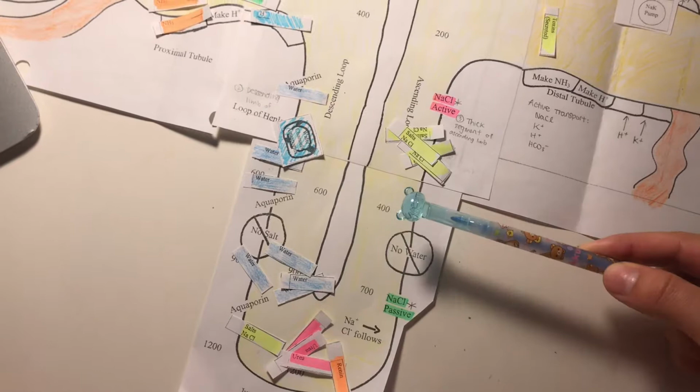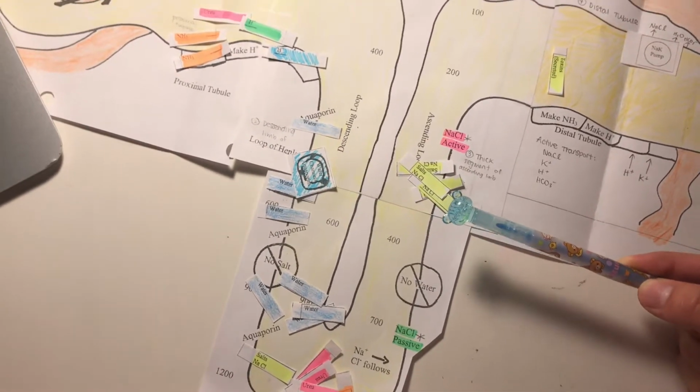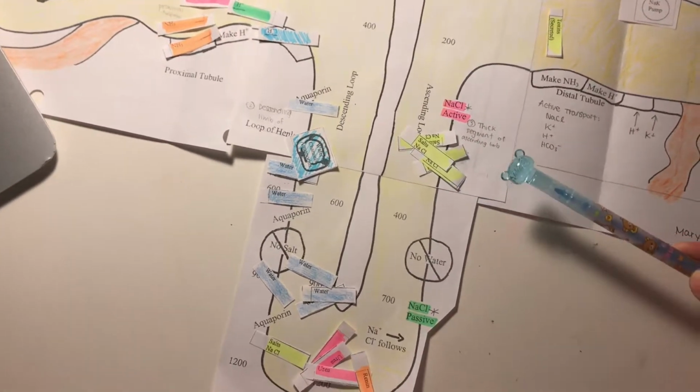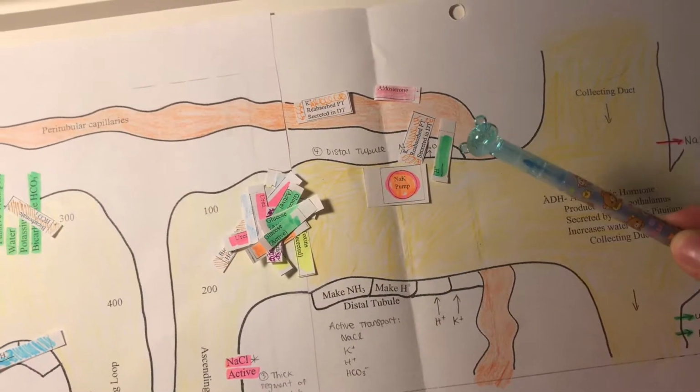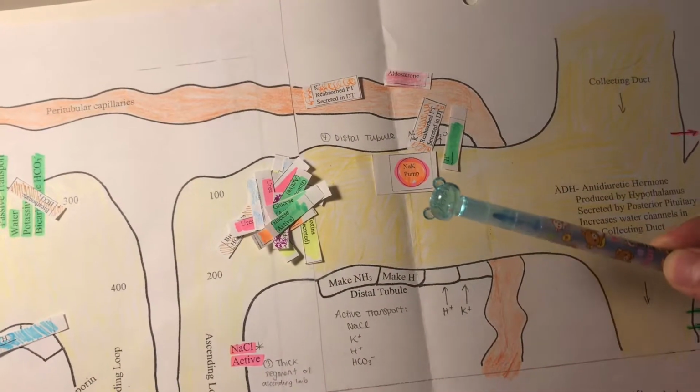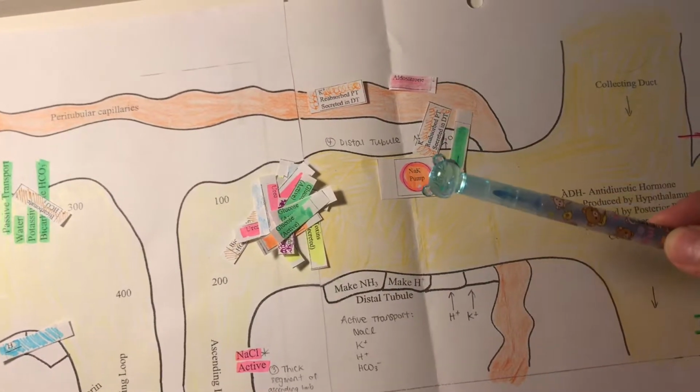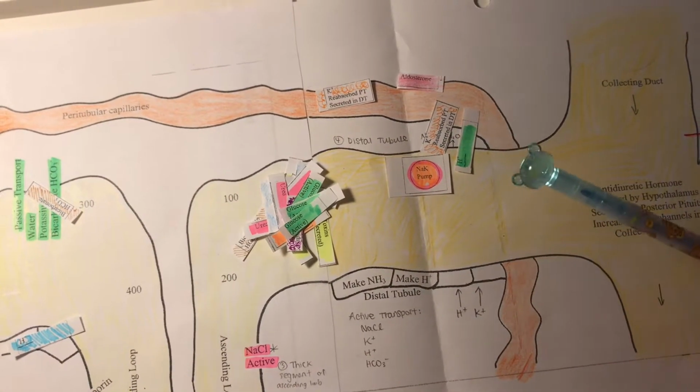Now we go up the loop of Henle, and NaCl passes into the medulla through active transport, lowering the filtrate's concentration. Aldosterone in the distal tubule triggers reabsorption of sodium and chloride. Sodium-potassium pumps force potassium into the tubule as sodium moves in the opposite direction. H+ ions are let out as bicarbonate ions return to regulate the pH of the blood.